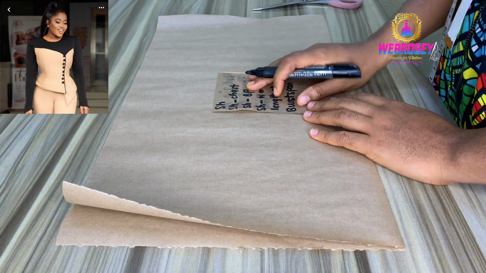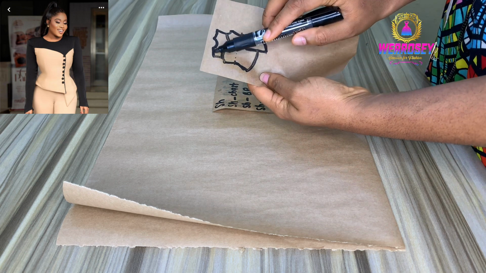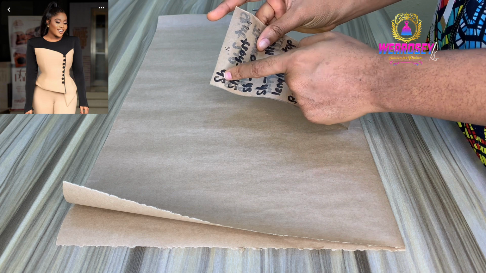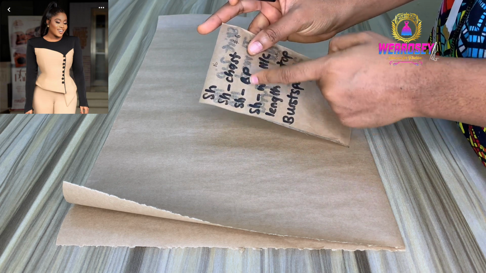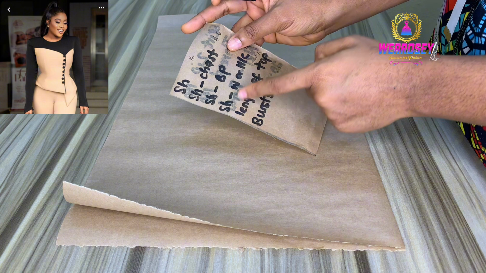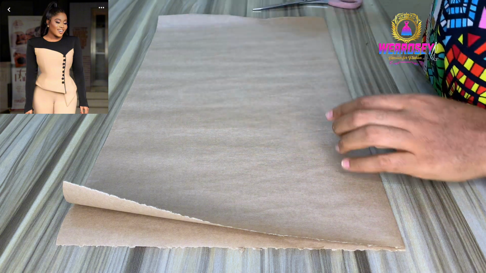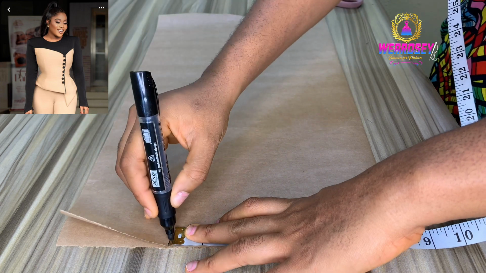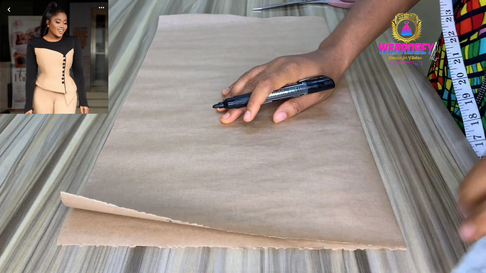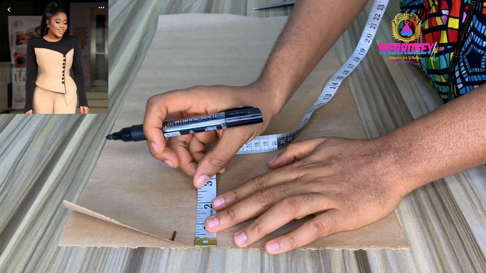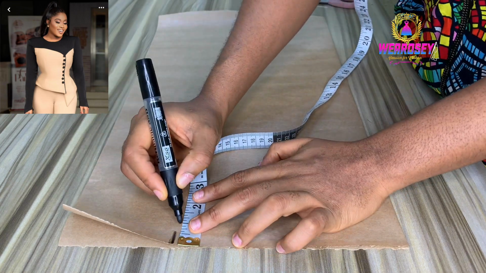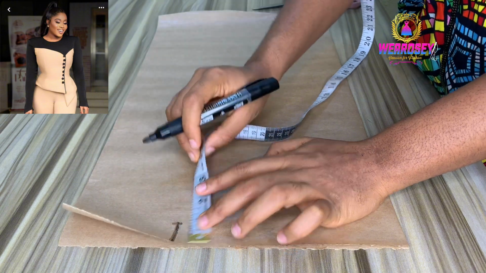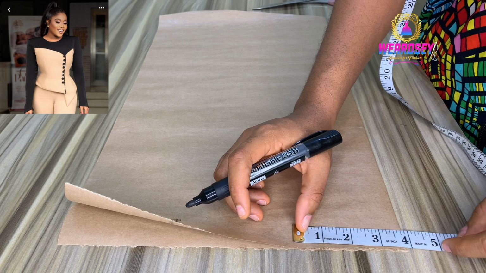Okay, so now the first thing you need to do is to draft out a basic bodice. I have a well-detailed tutorial on how to draft a basic bodice on my channel. The measurements you need are your shoulder to chest, shoulder to bust point, shoulder to half cut, then the top of your blouse. To watch the well-detailed tutorial on how to draft the basic bodice, just type it on my page and you'll see it.